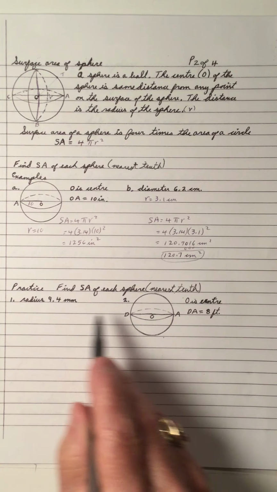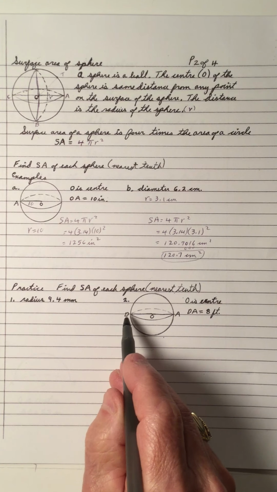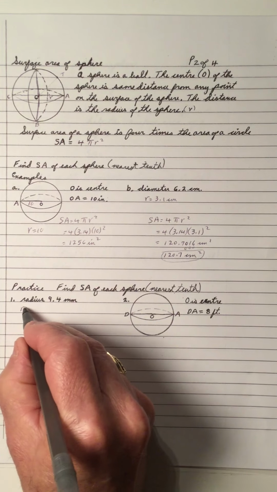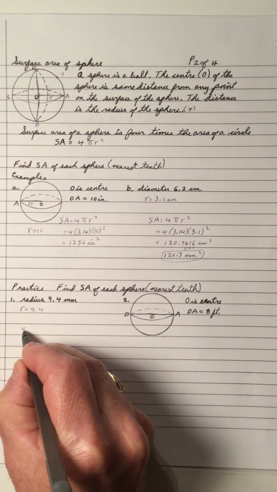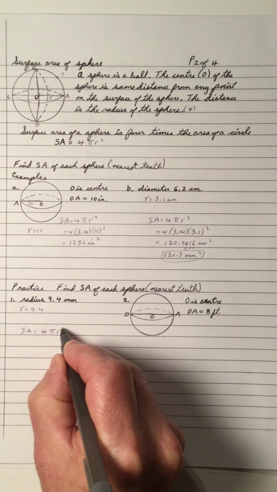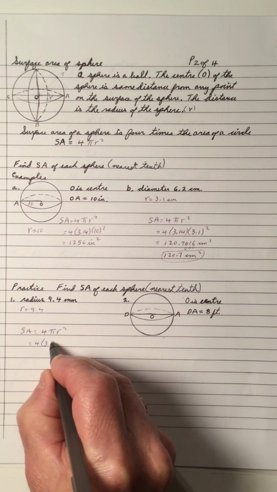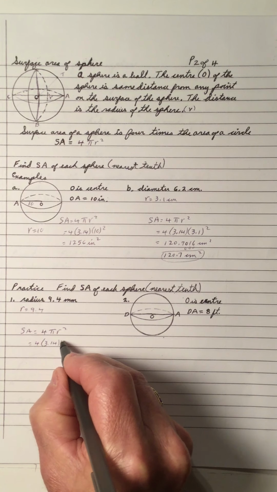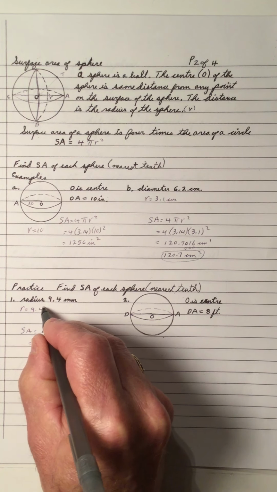Practice means pause the video and work these out to see if you get the right answer. The radius r is 9.7. The surface area of a sphere is 4 times the area of a circle. That's how I memorize it. So it's 4 times 3.14 times 9.4 squared.